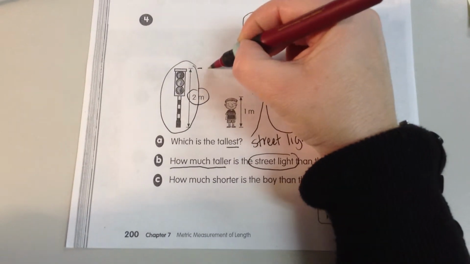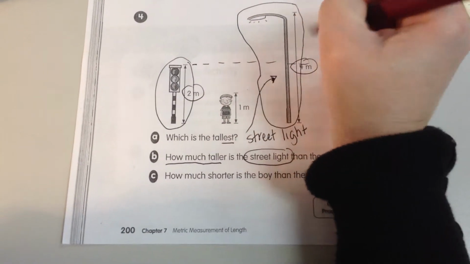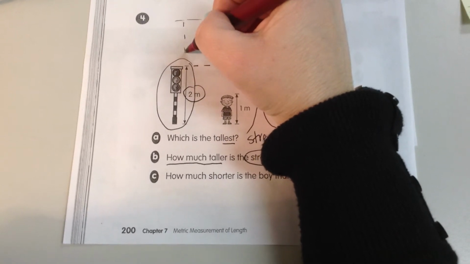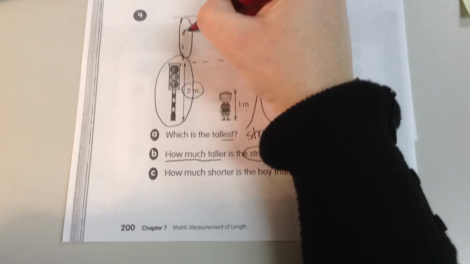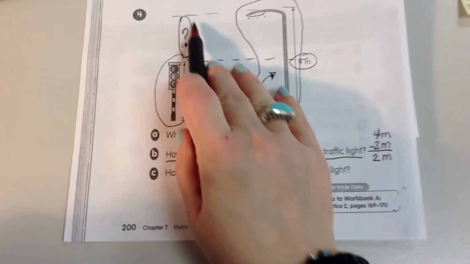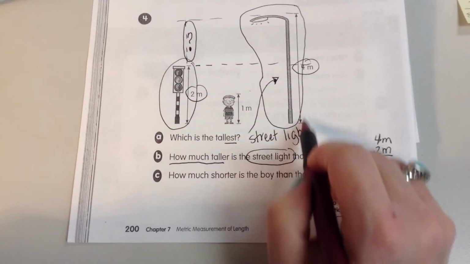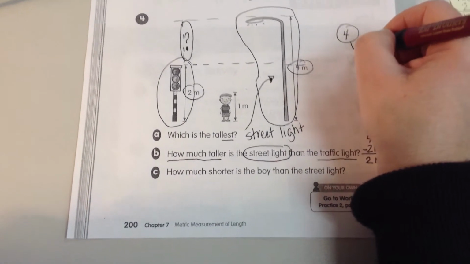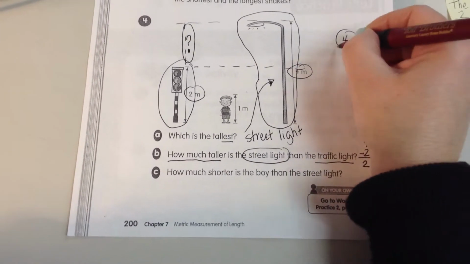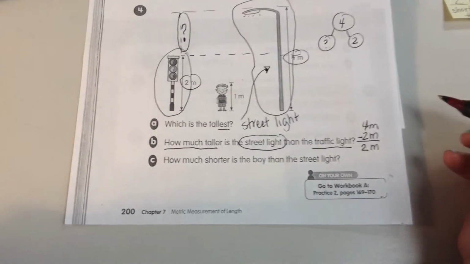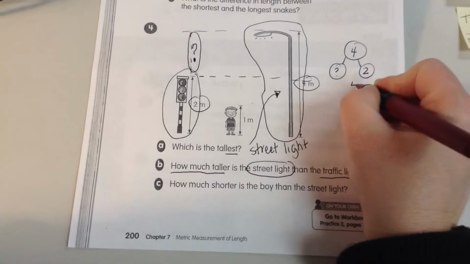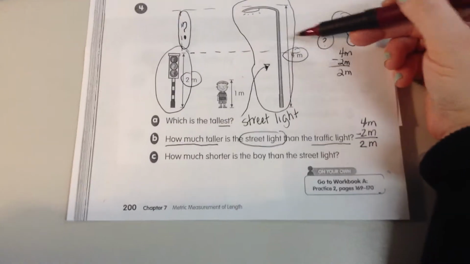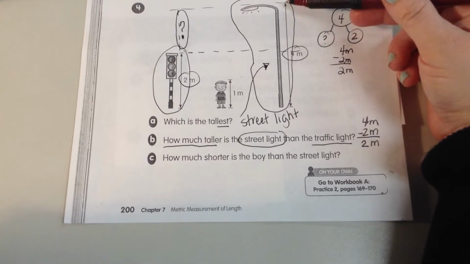You could clearly see it if you go like this. We're trying to find this amount right here. This is our amount in question: how much taller? We know this whole amount is 4, like our number runs. We know this other amount from the traffic light, and we're missing this other part. So we end up subtracting because we're finding that other part, which is 2 meters. The street light is 2 meters longer.